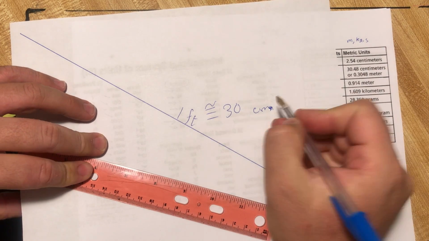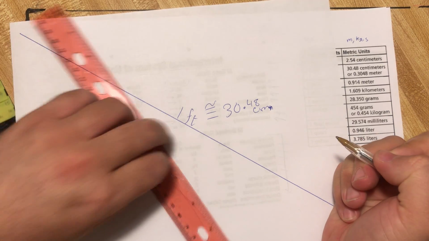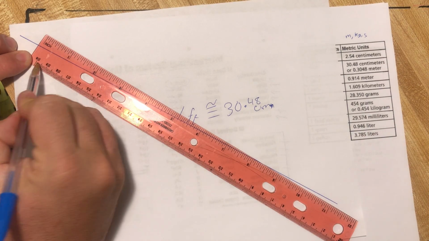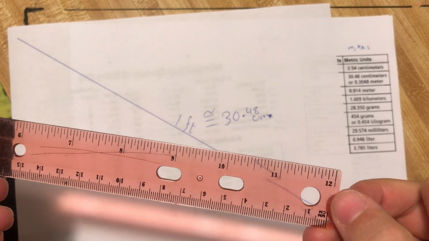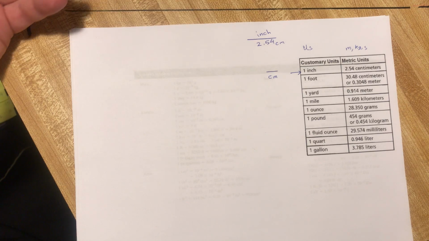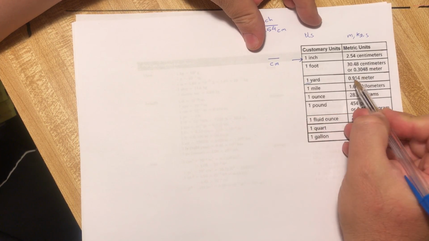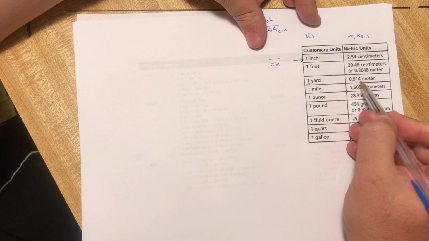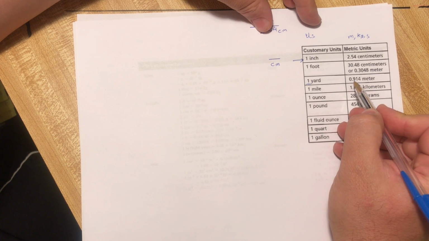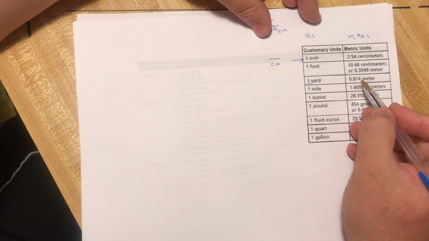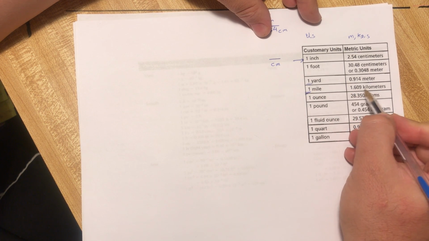It is about 30.48 centimeters. Look at this scale, it is 30 centimeters, 30 centimeters and 12 inches, and so on. 1 yard is about 0.914 meter. It's almost 90 centimeters or 91 centimeters. 1 mile is equal to 1.6 kilometers.